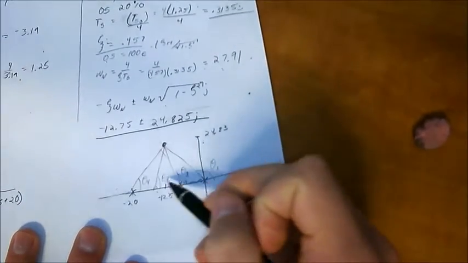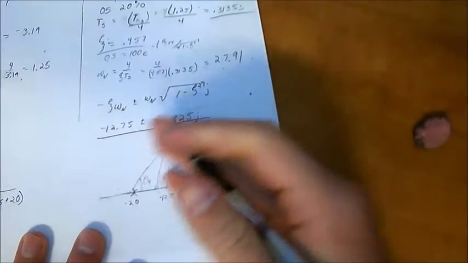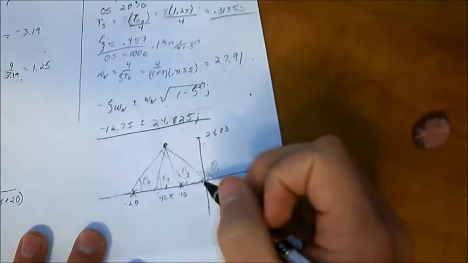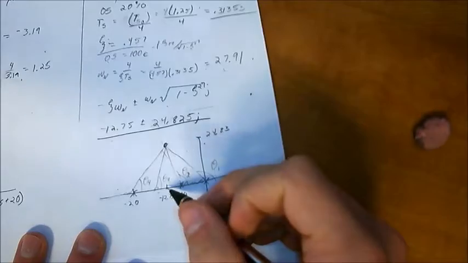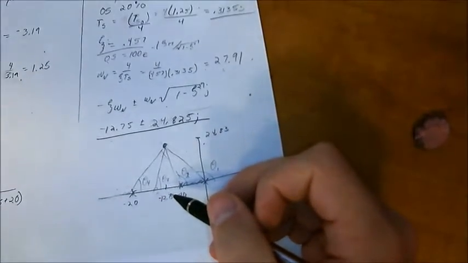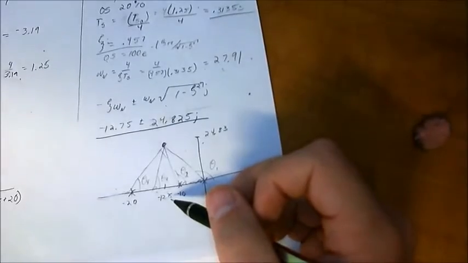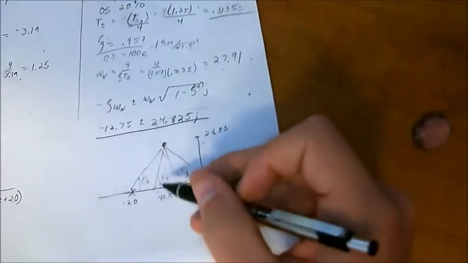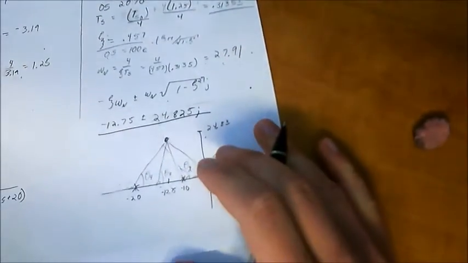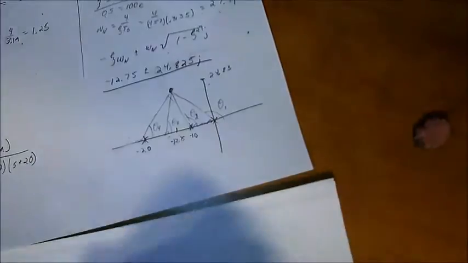Actually, when I did the calculation, I might have switched these two. But basically, just find the angles of all of these, and then you're able to find the lengths of the sides, and then with the final equation you'll be able to find out what the length of this is.